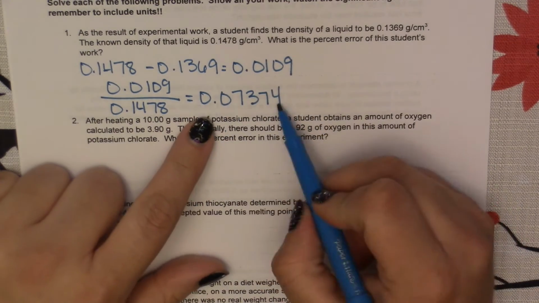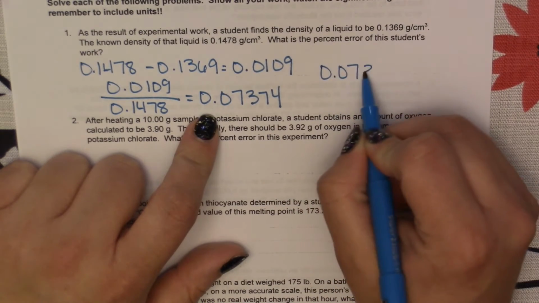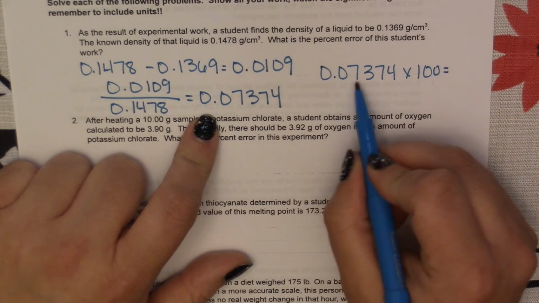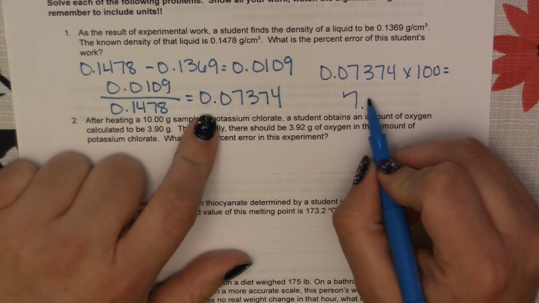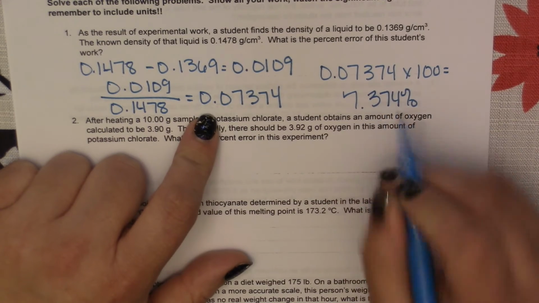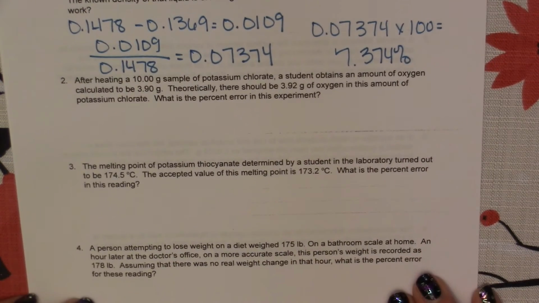All right, so now we have this decimal. We need to change it to a percent. So we're going to take our decimal and we're going to multiply it by 100. So we get a percent of 7.374, so about 7%. Let's look at example 2.